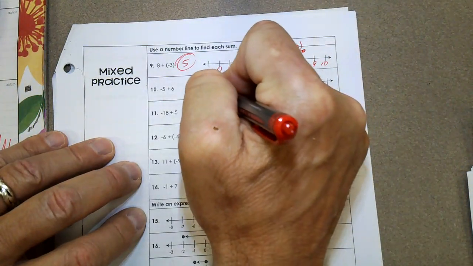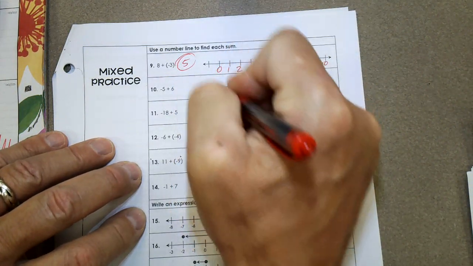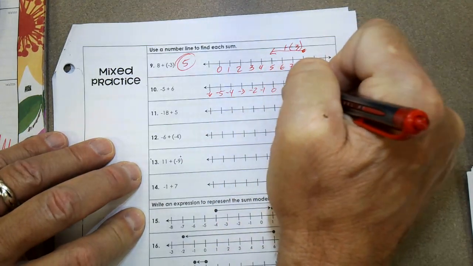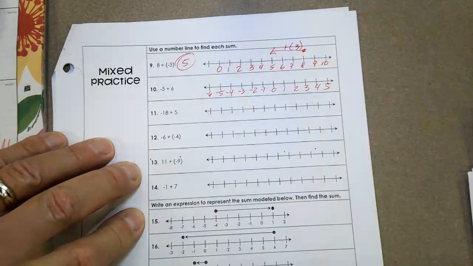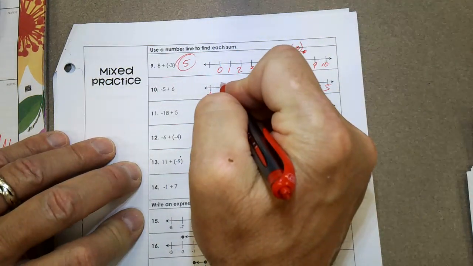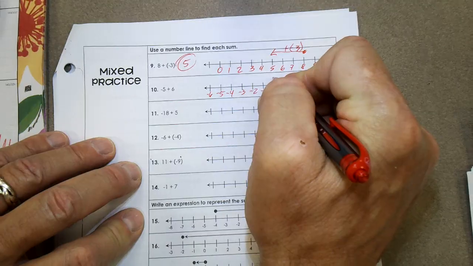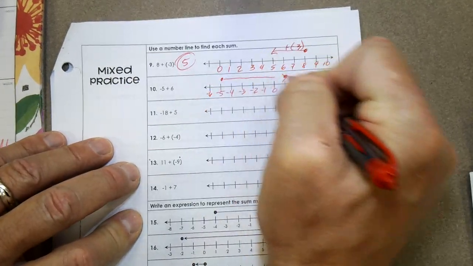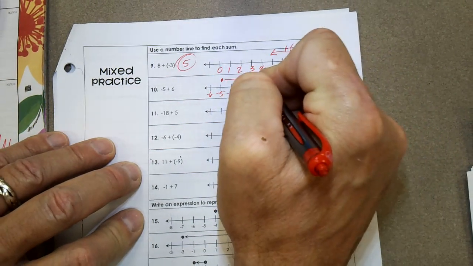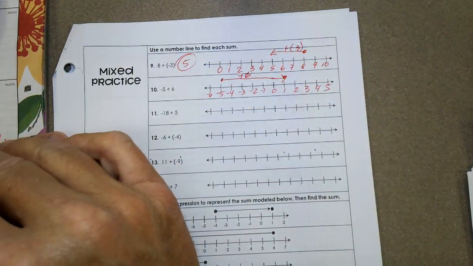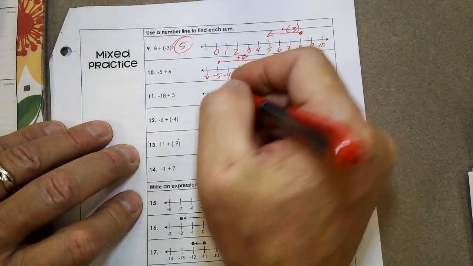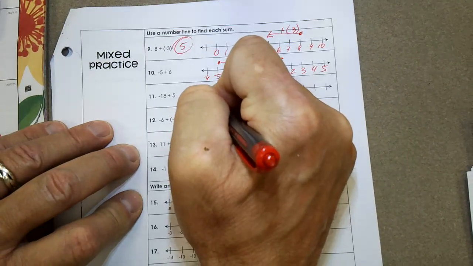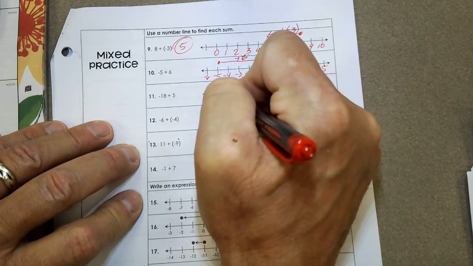Okay, I'm going to start at -5, right? I always like to start one before it. -4, -3. Okay, and then what I'm going to do is start at -5, and I'm going to add 6. Well, that is 5, and one more is 6. So I'm going to go like that, and I'm going to connect them. I'm going to add 6. Next one, I'm going to start at -18, all right, and I'm going to make it bigger, right? So -18, -17, -16.